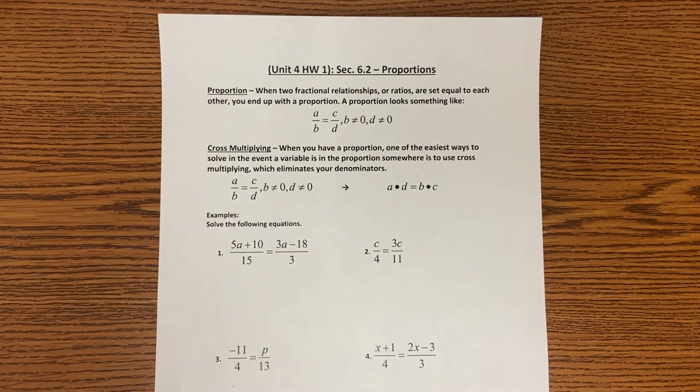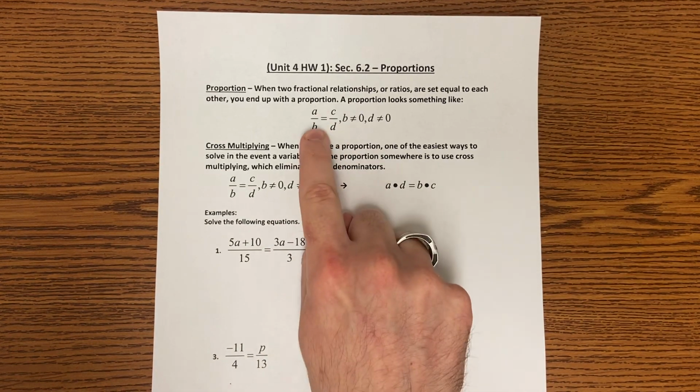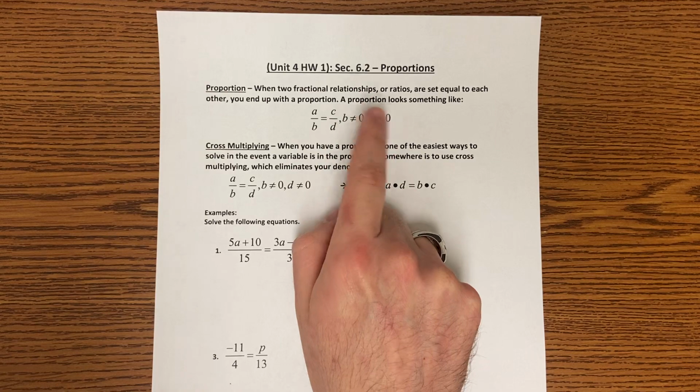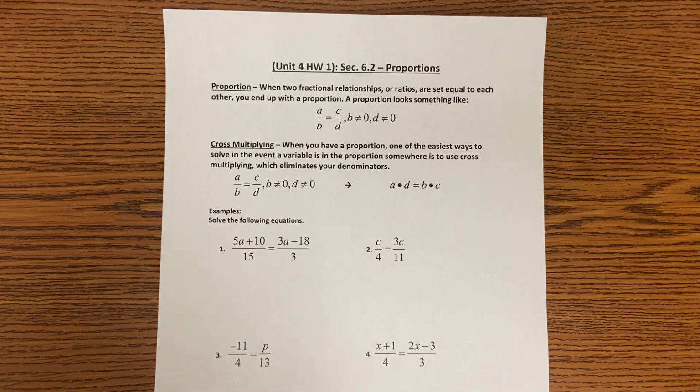So we're starting the Unit 4 notes now, starting with proportions. When two things that are fractional in relationship, or have ratios, or involve division are equal to each other, you end up with a proportion. It will look something like A over B equals C over D, where probably three of your numbers are going to be known or described in some way, and you're trying to solve for the other one.